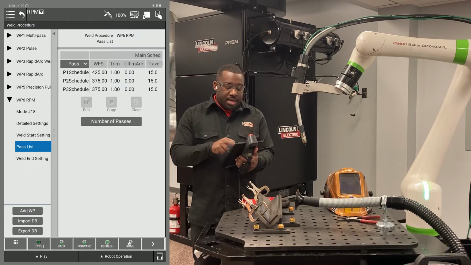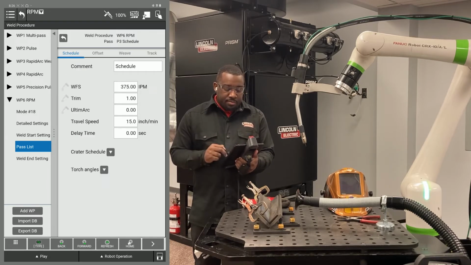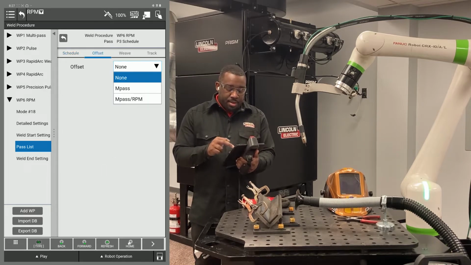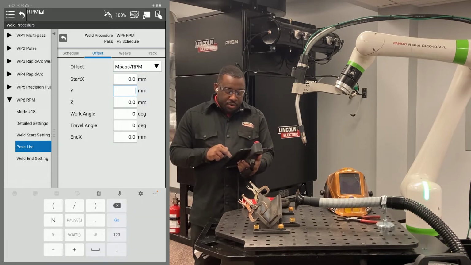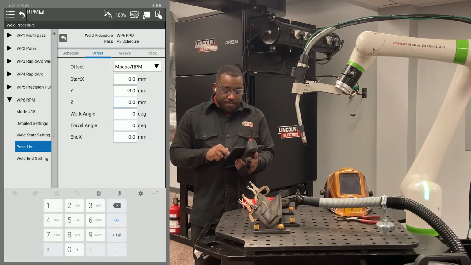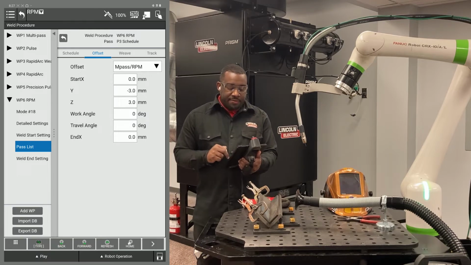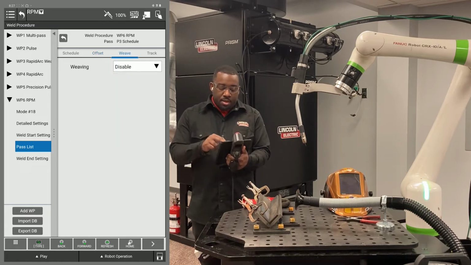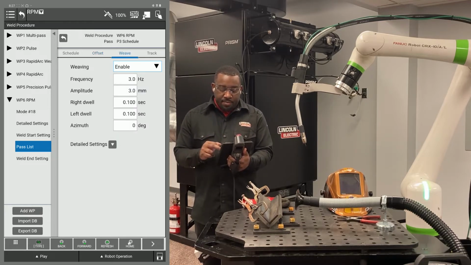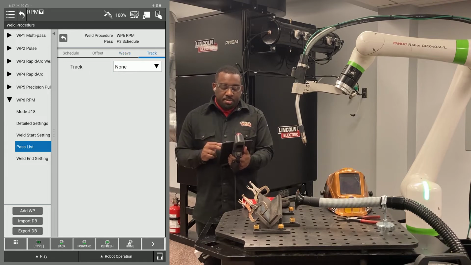Okay, you're going to hit back, then go to your third pass. Enter your parameters in the schedule tab, offset, MPass/RPM. Now whatever you enter for your second pass, you want to do the opposite for your third pass, for your Y. So I did +3, so for my third pass, I'm going to do -3. Always want your Z to be positive. If you put negative into your Z, then you'll be going in the direction of your plate. Weave tab, I'm going to enable my weave again. Tracking is still going to be none.